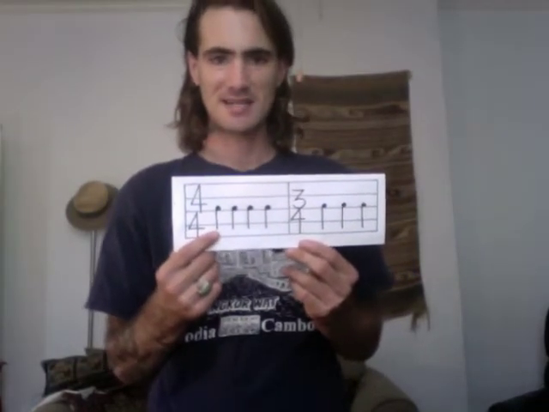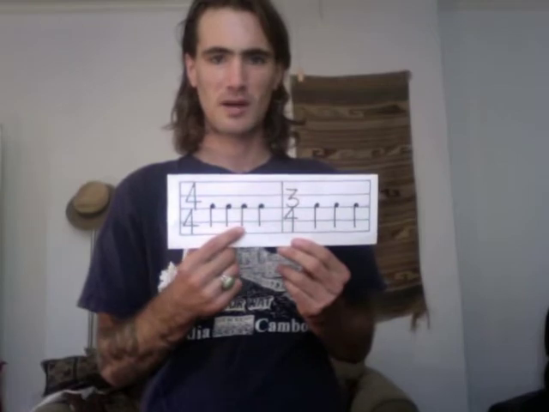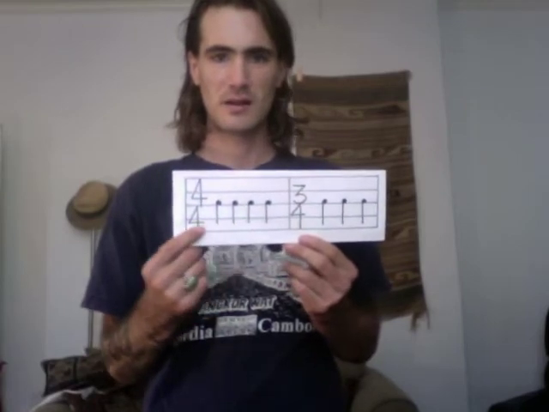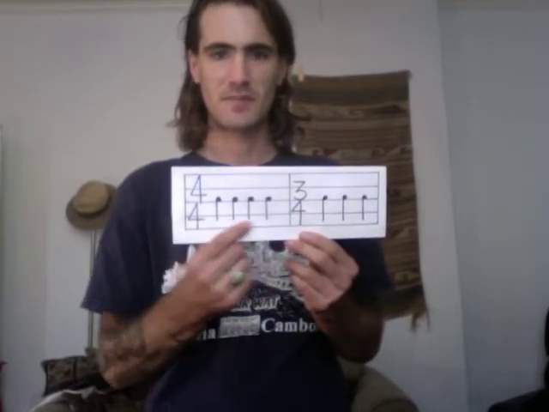The time signature 4/4 and the time signature 3/4. I talked to you about the accented beats 1 and 3 in our 4/4 time signature, and the accented beat 1 in our 3/4 time signature.